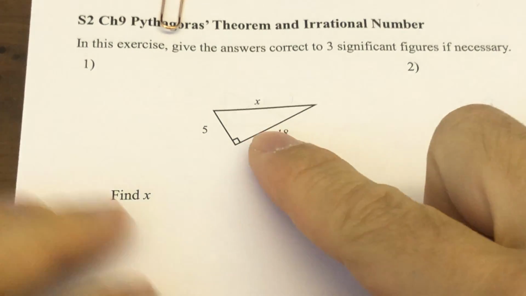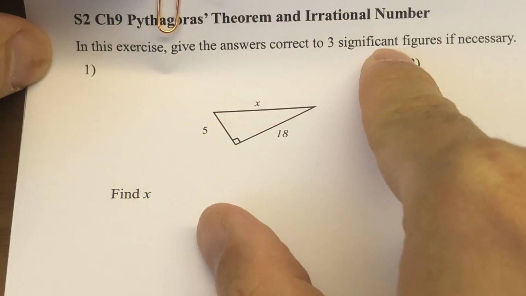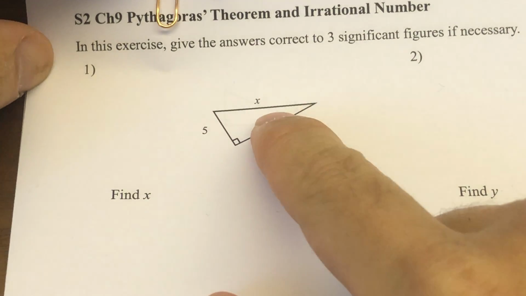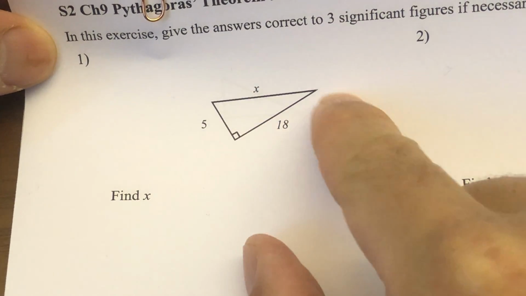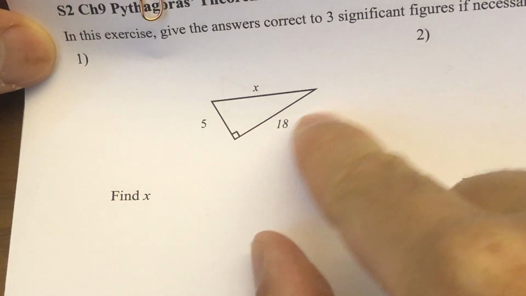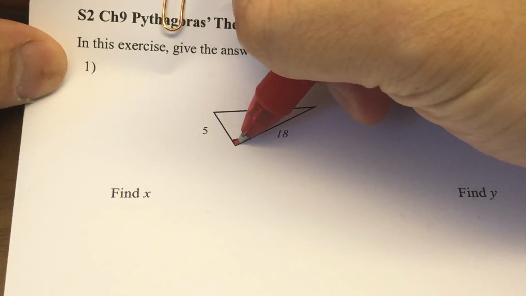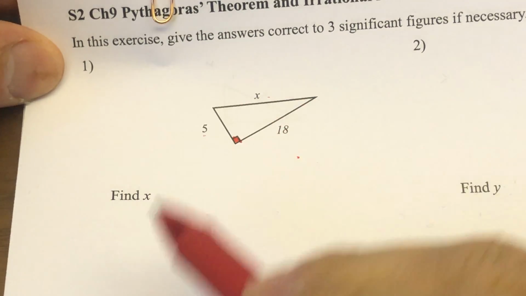First of all, this one. In this exercise, you have to give your answer correct to 3 significant figures if necessary. Find the unknown x, with 5 and 18. First of all, is this a special triangle? Yes, because you see that we have a right angle here, right? So we have 5, 18, and x.